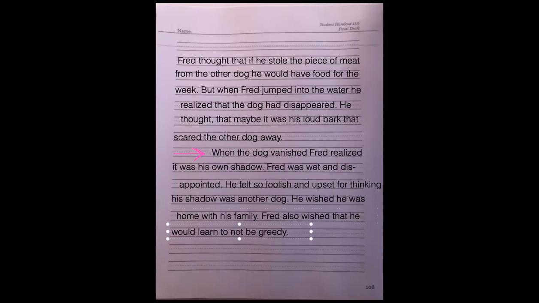Greedy equals sad, no friends. Fred finally understood. Okay, that's not going to work.